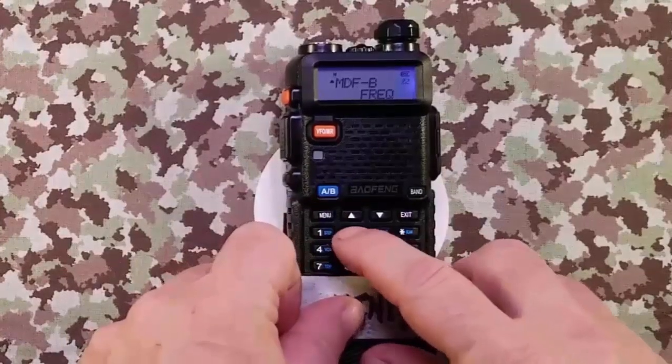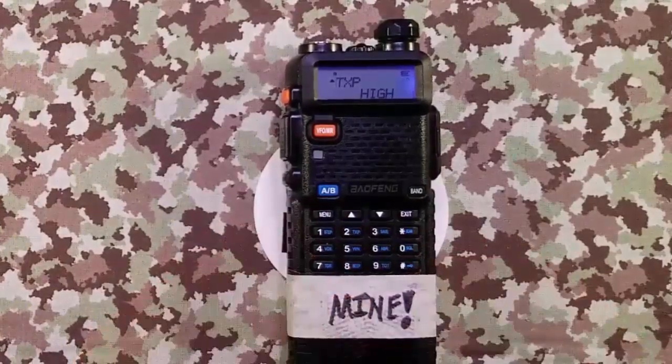Menu 2, transmitting power. This one's currently set for high. We're going to play with it on a GMRS frequency later.